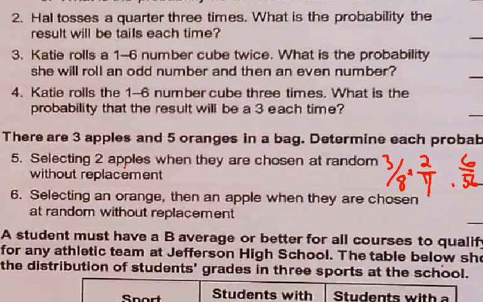So 10.7% is the amount. Or you could say, what is 6 divided by 56? If you want a fraction, you have to reduce it. That would be 3 out of 28. 3 chances out of 28.